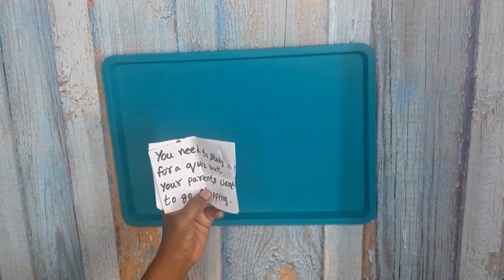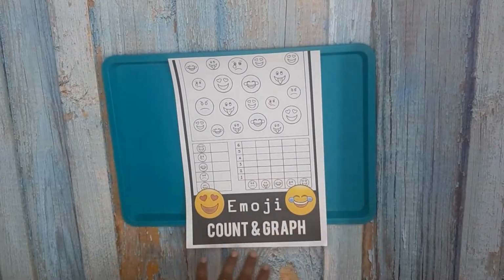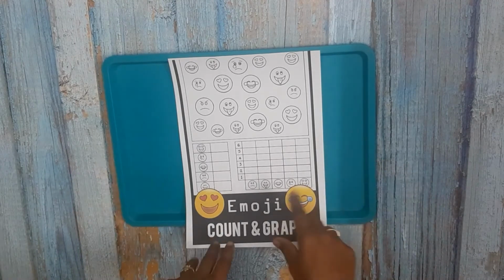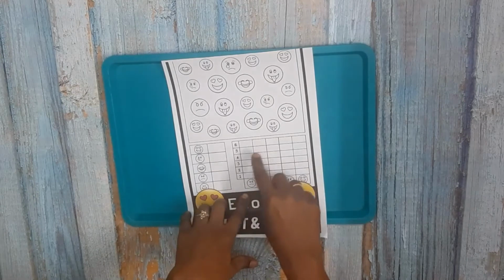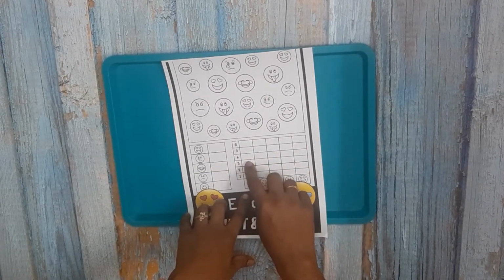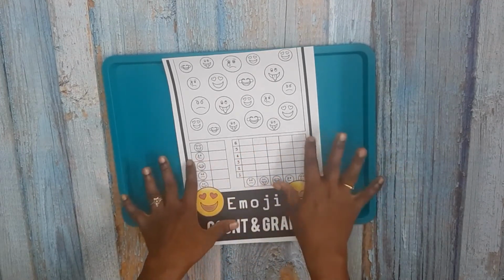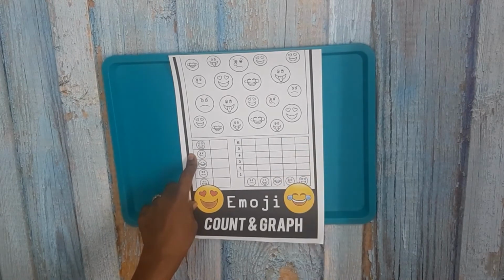So let's get into our ninth activity. This is like counting. If the child has just started learning counting, you can give this. How many angry faces are there? He needs to count and he needs to write here. So that way he can fill up. If it is 3 faces, he needs to tick on this. If it is 4 faces, he needs to tick on this. So this way you can make a worksheet and give it to the child.